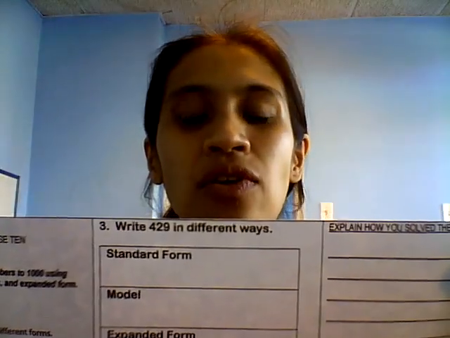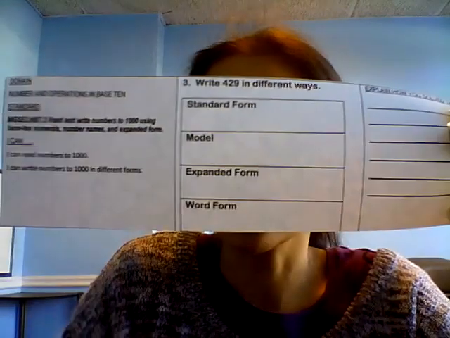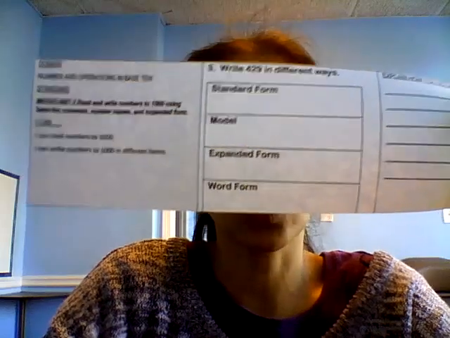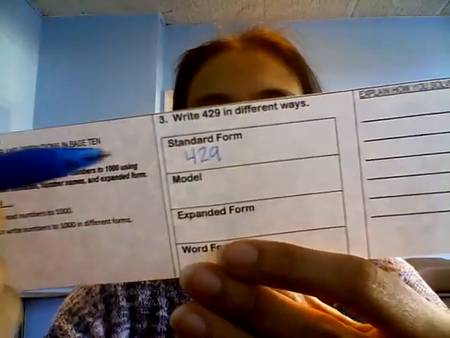So let's look at the question. It says, write this number in different ways. What number is that? Can you read that number? 429. So now we need to write it in 4 different ways: standard form, model, expanded form, and word form. So let's start with the standard form. How can we write that number in standard form? It is in standard form. That's standard form. So all you have to do is write that number. 429. Look, just like that, 429.